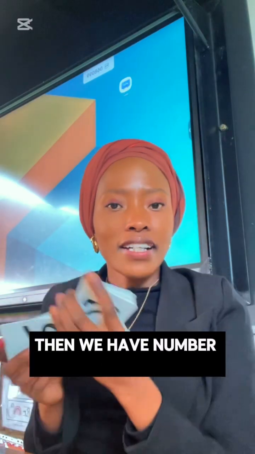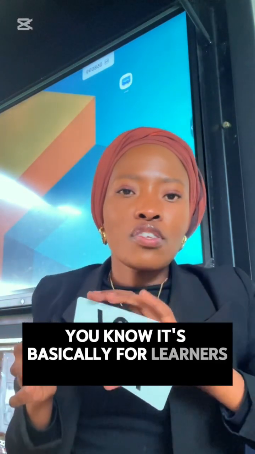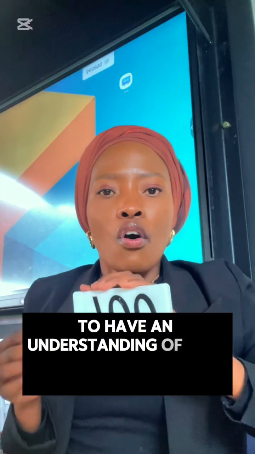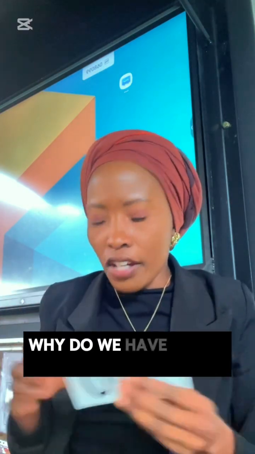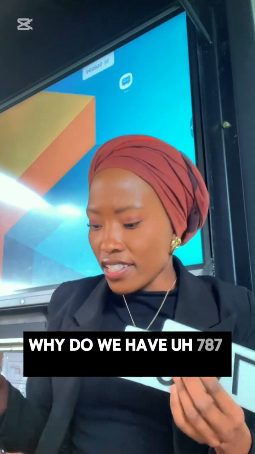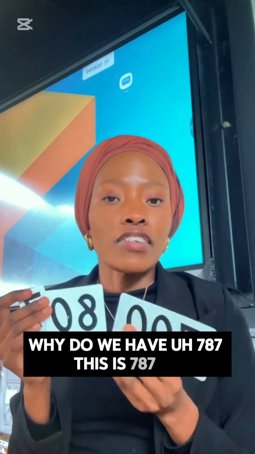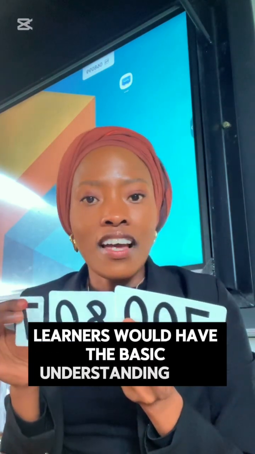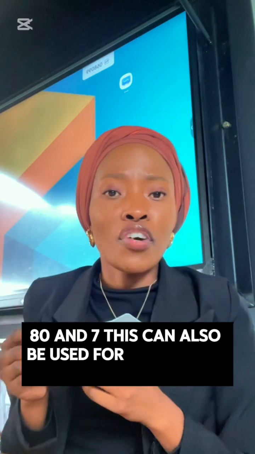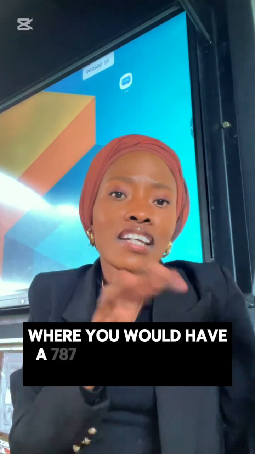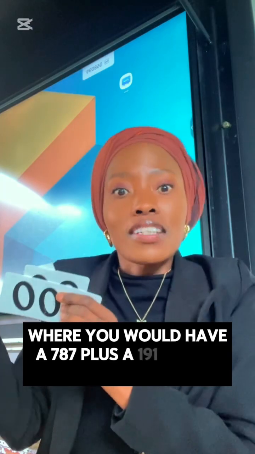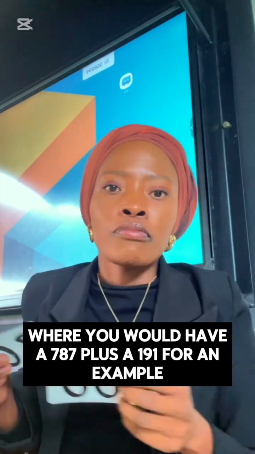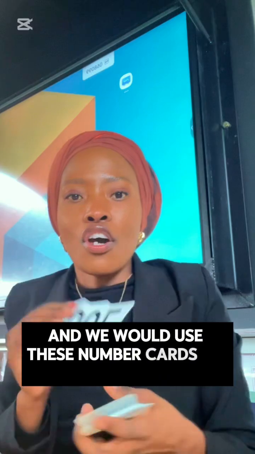Then we have number cards. It's basically for learners to have an understanding of why we have, for example, 787. Learners would have the basic understanding of how 787 is formed. This can also be used for addition as well, where you'd have 787 plus 191, for example, and we would use these number cards to do that. Okay, this one to the side.